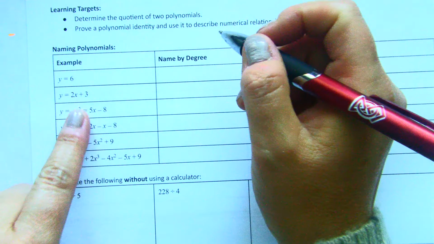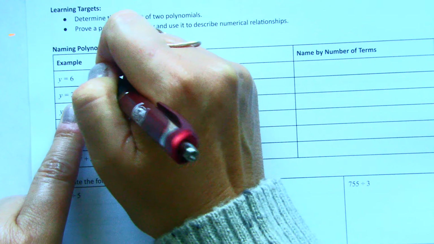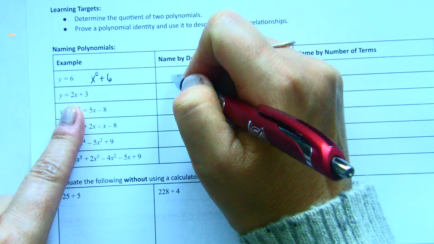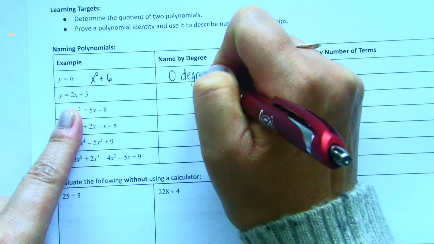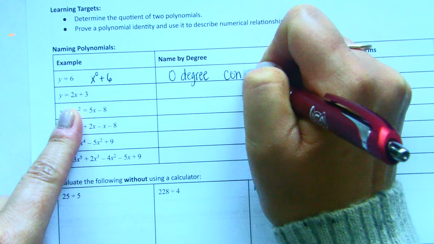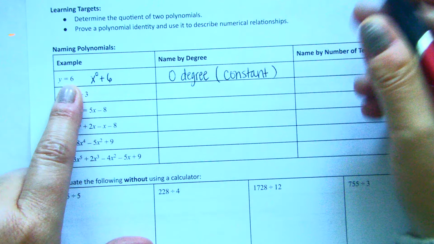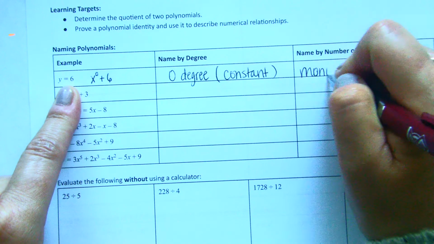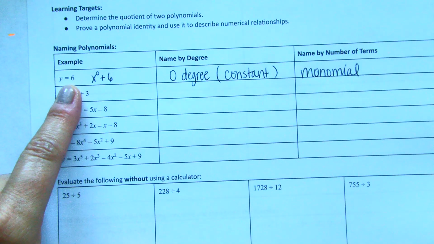So in this first example, there's no x term, but if you wanted to write one in, it would be like that. So this means it is 0 degree, and we call this a constant type of function. And in this case, there's only one term, which is called a monomial. Hopefully these terms sound familiar from Algebra 1.